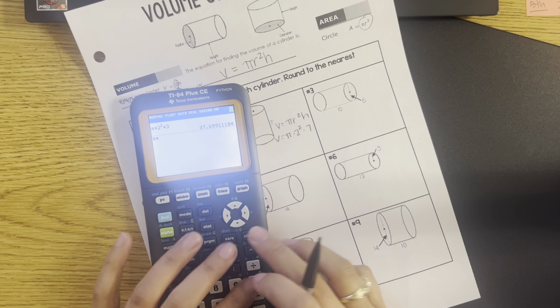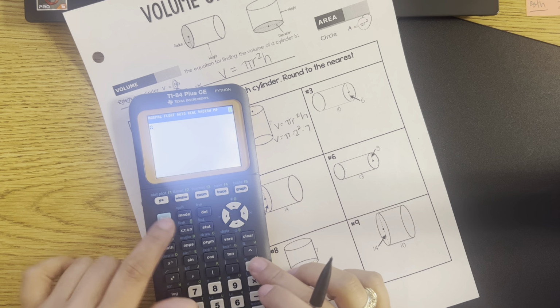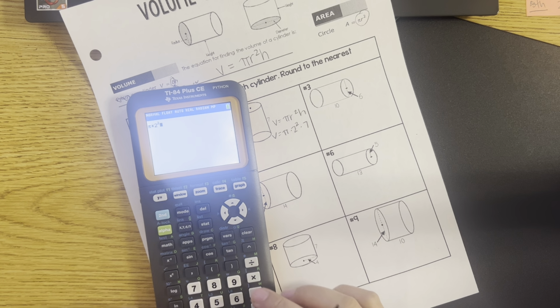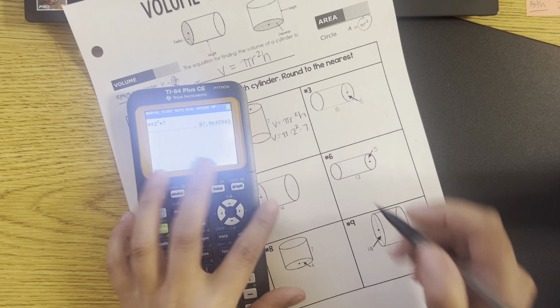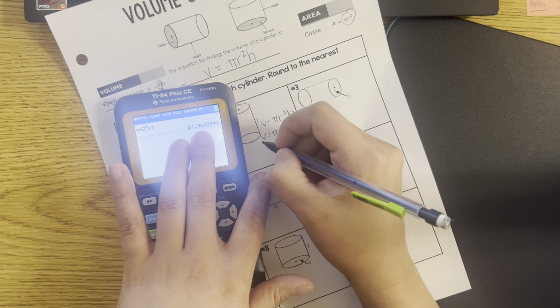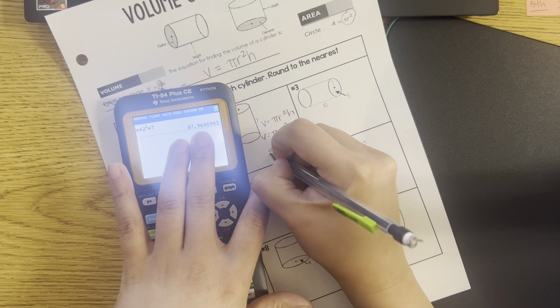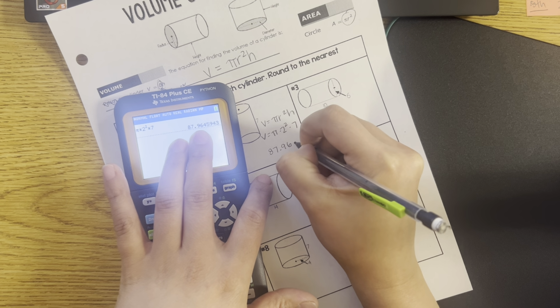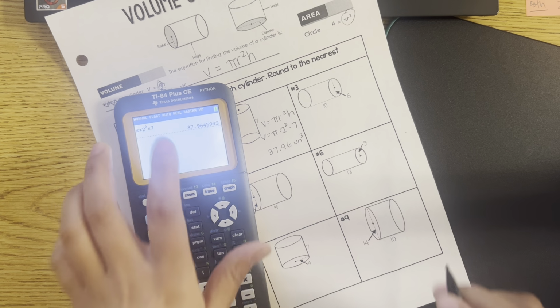Pi times, and if you don't remember where pi is, it's second caret top, times 2 squared, don't forget to hit the right arrow, times 7. And again, we're going to go 2 decimal places, 96 or 97, in this case, 96. So 87.96, and then units cubed, okay?